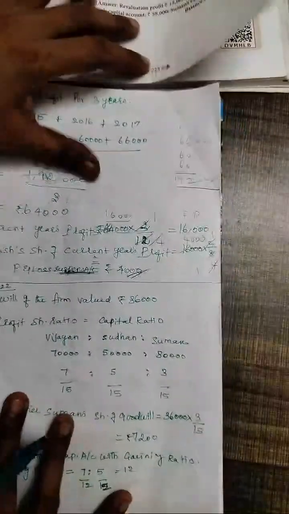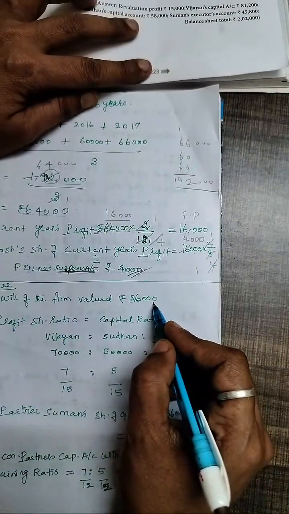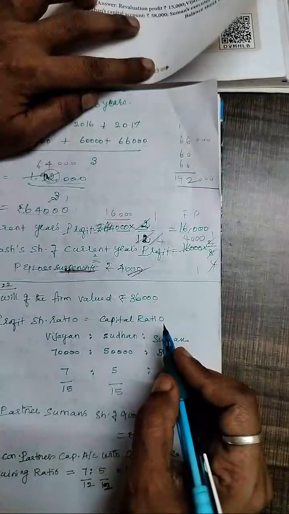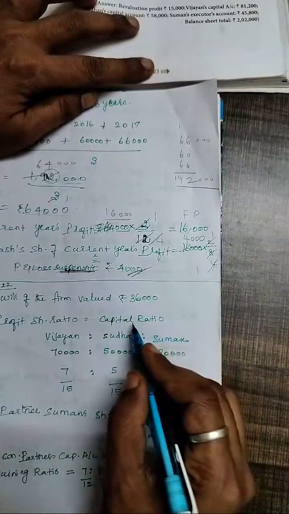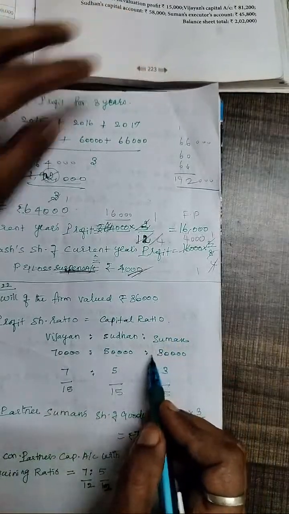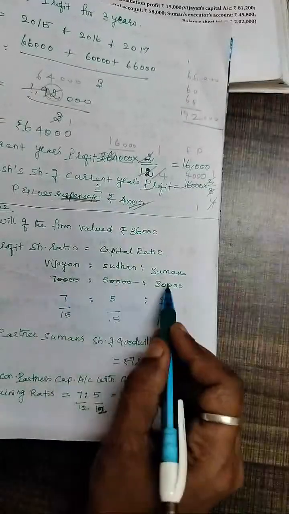So, profit sharing ratio, firm's goodwill value 36,000. How can you calculate the profit sharing ratio? With the capital ratio, we know 70,000, 50,000, 30,000 for the respective partners' opening capital. Accordingly, 10,000 is cancelled.